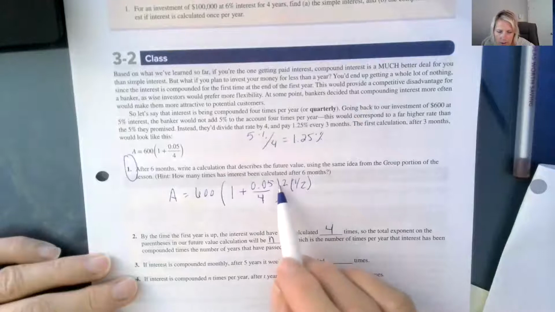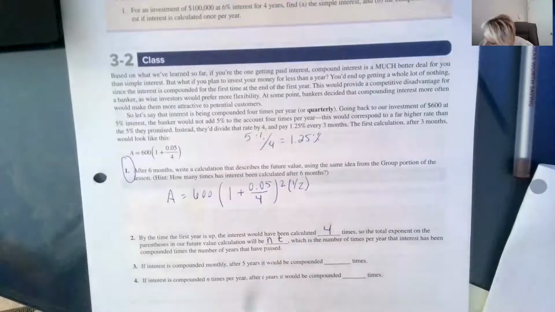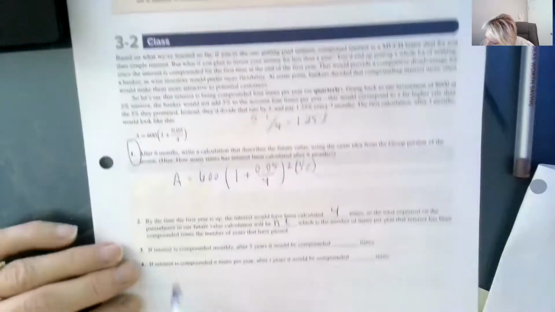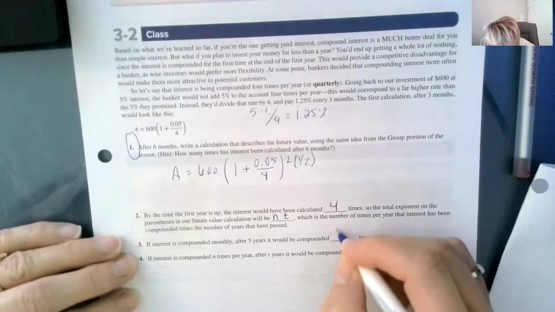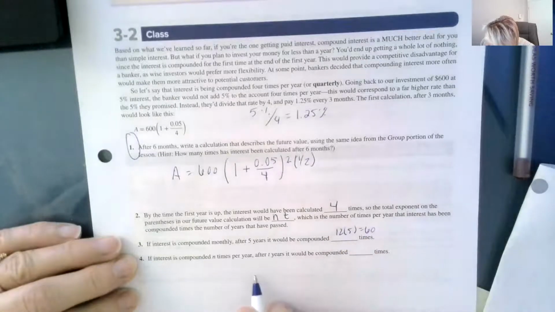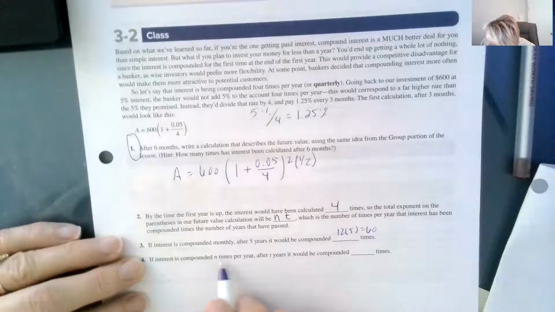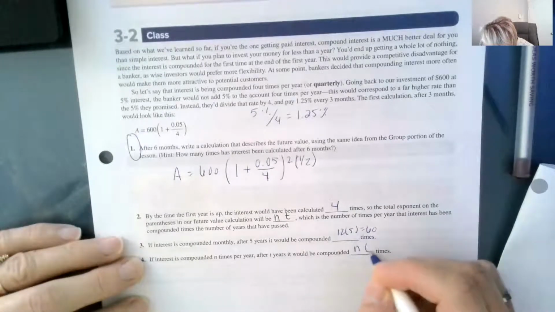So this would be 2 times 1/2. So if interest is compounded monthly after 5 years, it would be compounded 12 times 5, or 60 times. If it was compounded n times per year, after t years, it would be compounded n times t times.